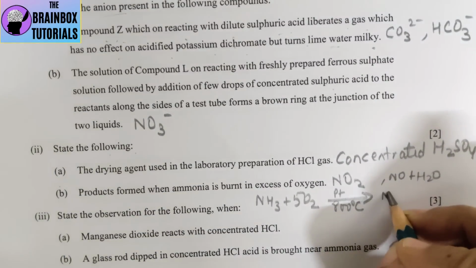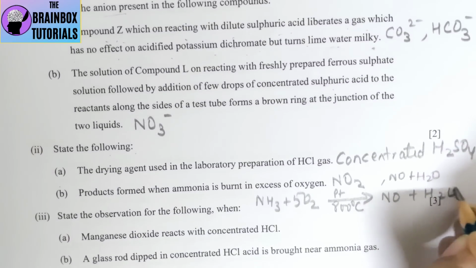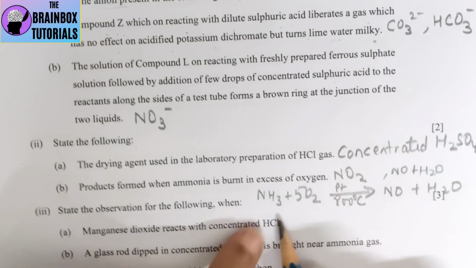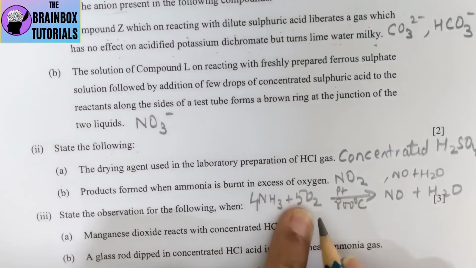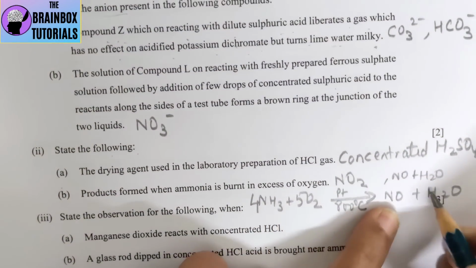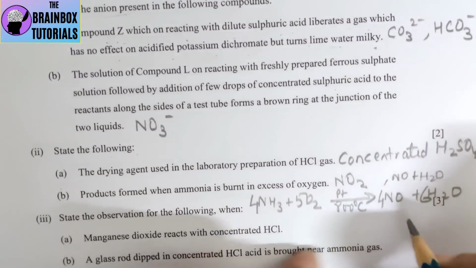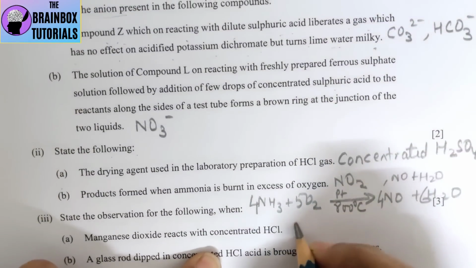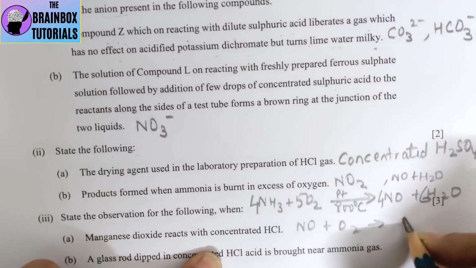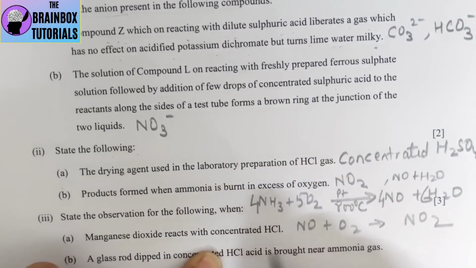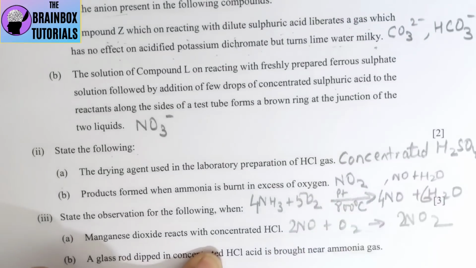So nitric oxide and water vapor is released. Okay, let's balance it. 4NH3 5O2 will make 6H2O 4 nitric oxide. Then nitric oxide will react with oxygen gas and will form nitrogen dioxide. Okay, balance it. 2N, 2N.